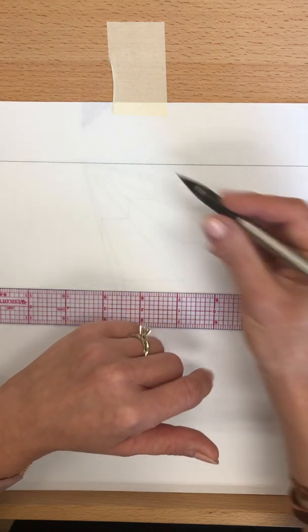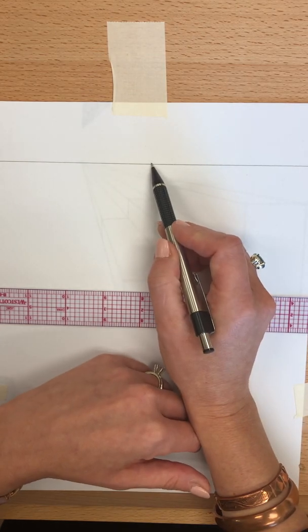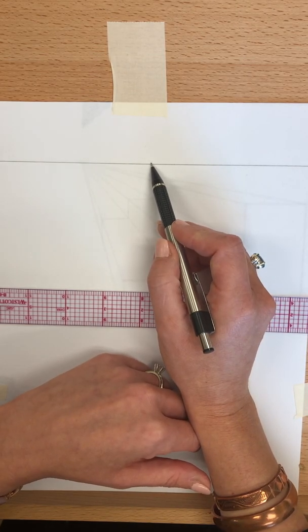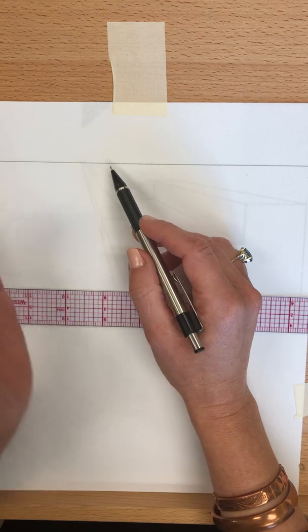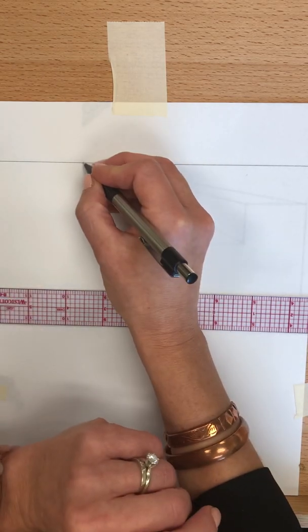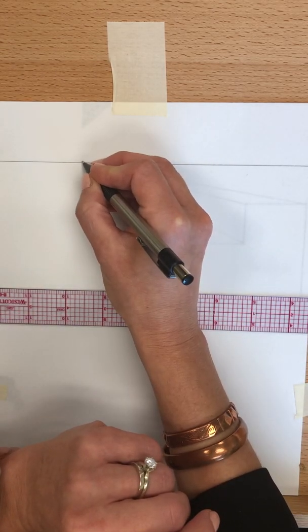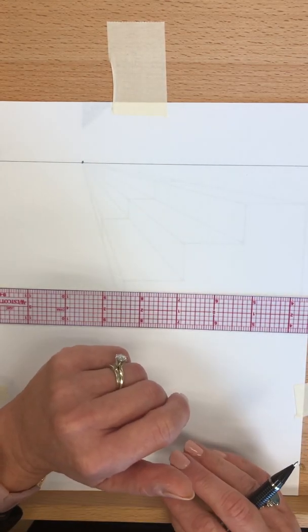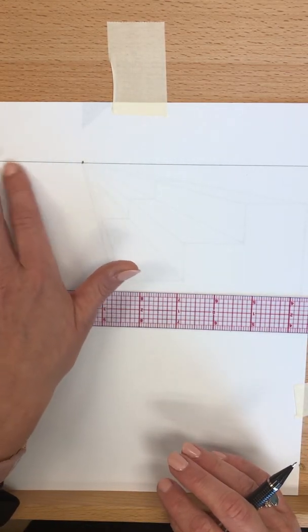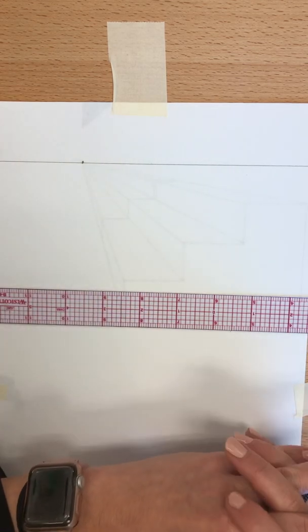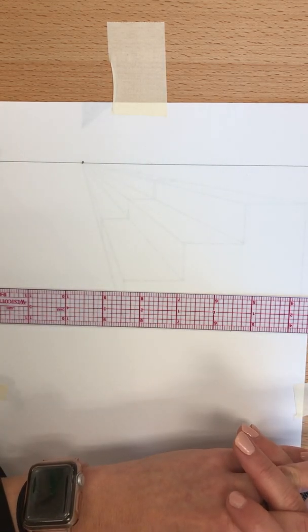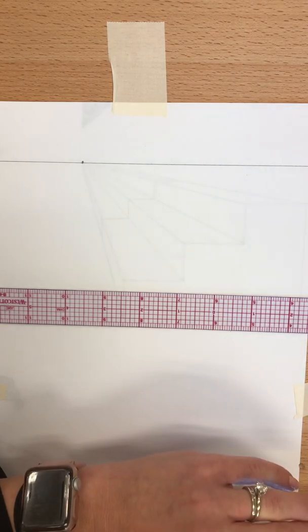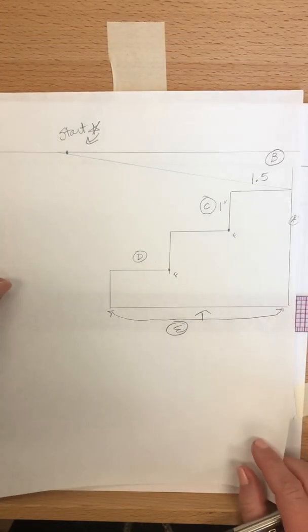So the center of my paper is about here. So what you're going to do is, after you do your horizon line, you're going to put your vanishing point to the left of the center of your piece of paper. So you'll have a little bit of your paper left over right here. So the next thing we're going to do, and I'm just going to show you guys this. Let's see, yeah, y'all can see this.